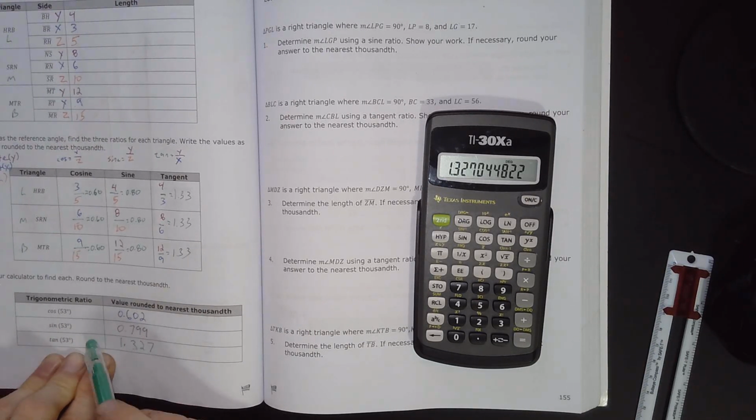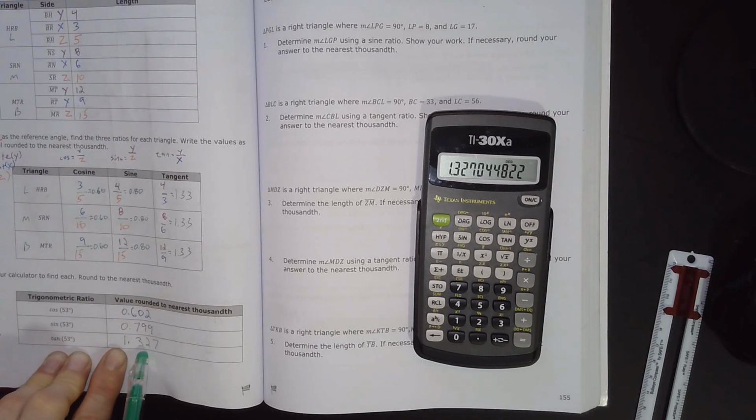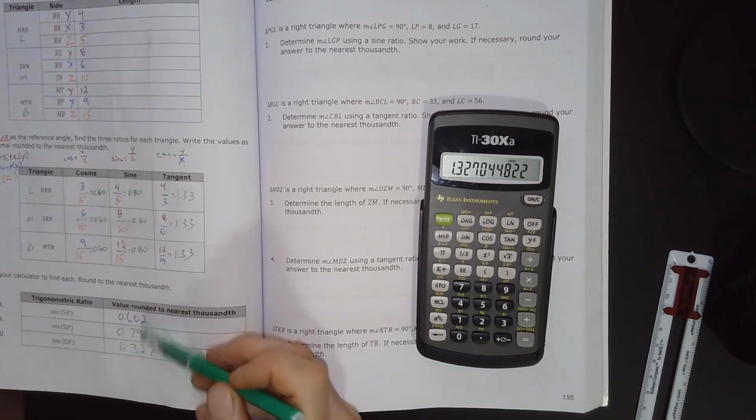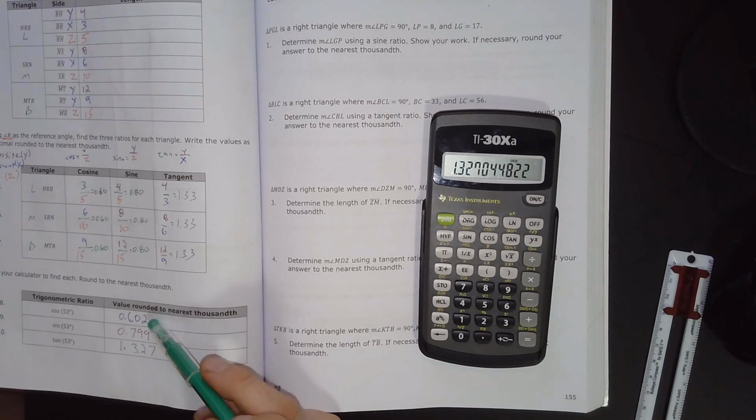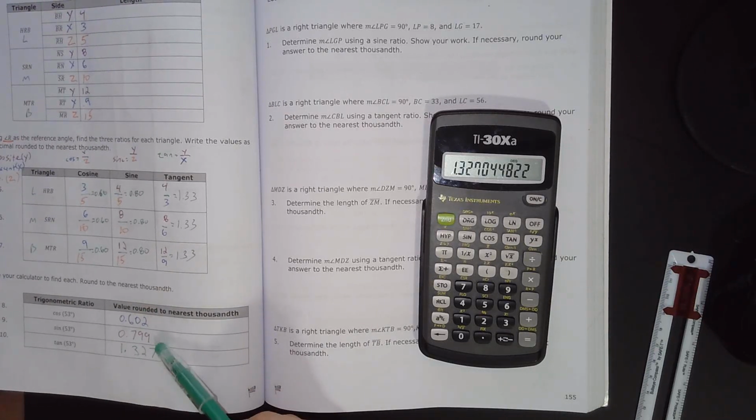This one means that the opposite side length is about 33%, about a third longer than the adjacent side. Okay, that's how you can read these things and put some actual value to what these numbers mean, and visualize it in your mind.